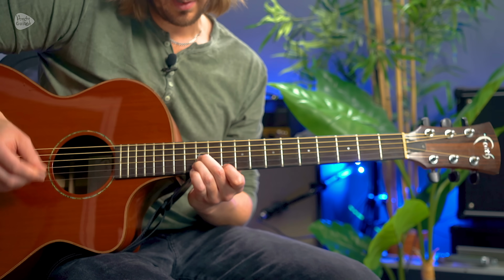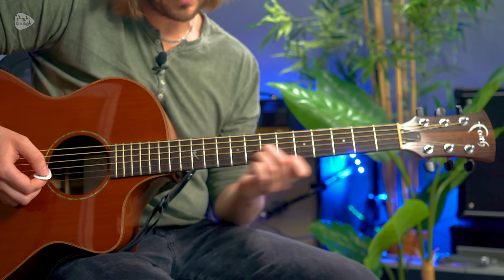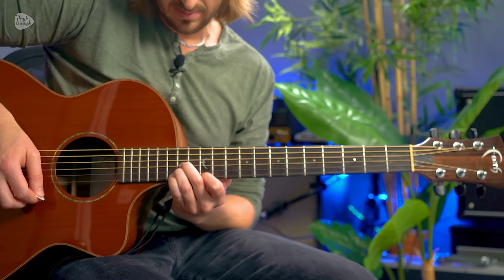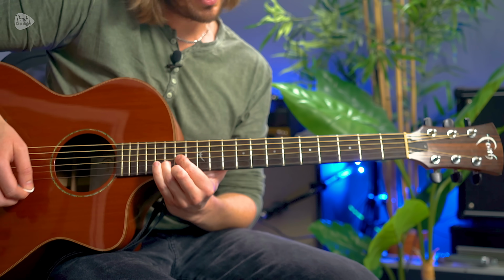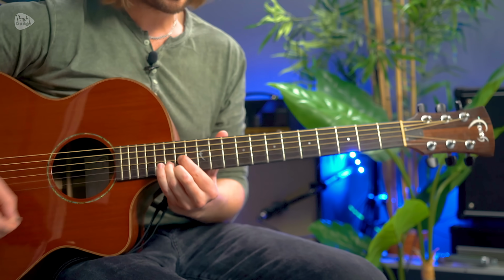This shape is an A major, moved up, keep it going, to 10 and 12, and 12 and 14, finishing with a D major chord 12 frets up from where we started, because it sounds pretty.